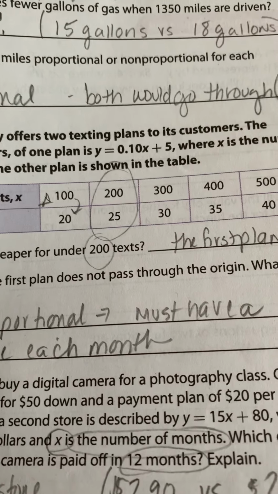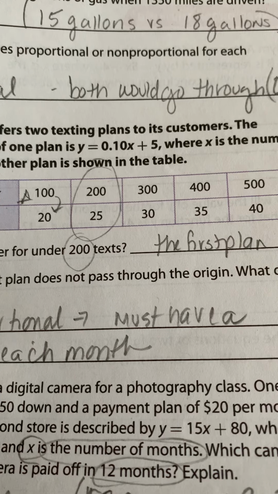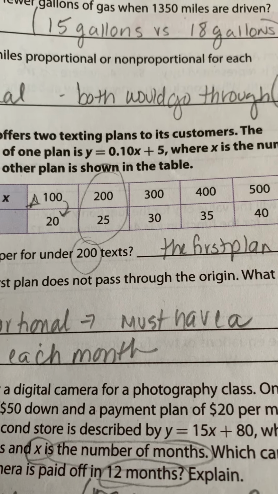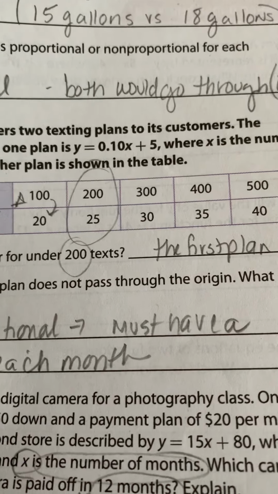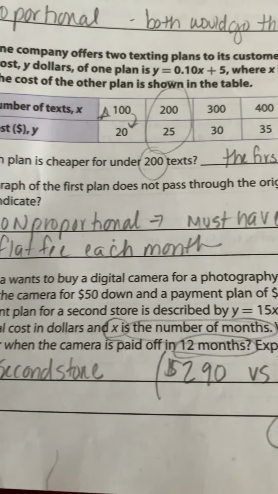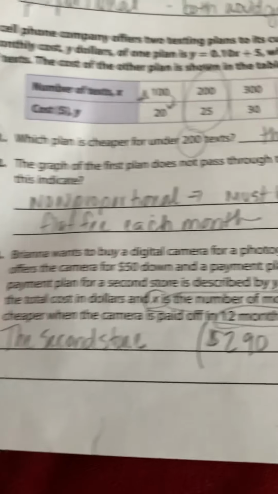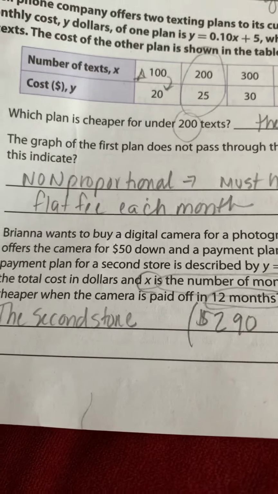But the first plan, you would take 10% or 1/10 of 100, which is 10, plus 5 would be 15. The graph of the first plan does not pass through the origin because there's a B. What does that mean? So it means it's non-proportional and it must have some sort of flat fee each month.